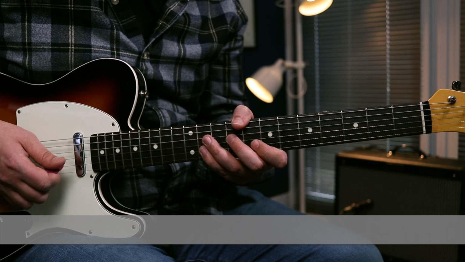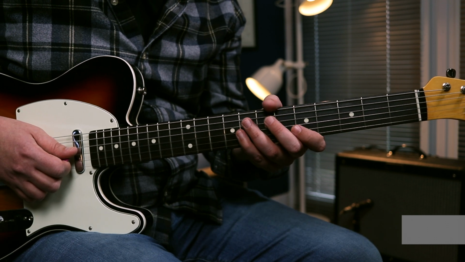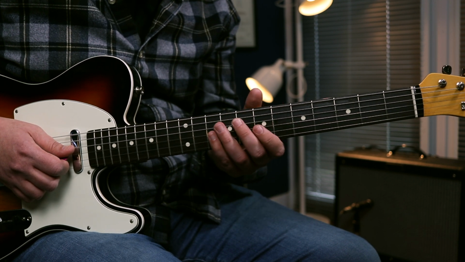Okay, so lick number 2 is going to stay in the same position of the minor pentatonic scale. 1, 2, 3.